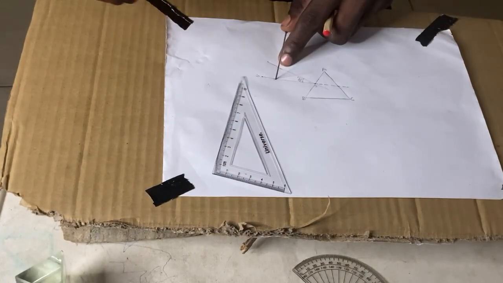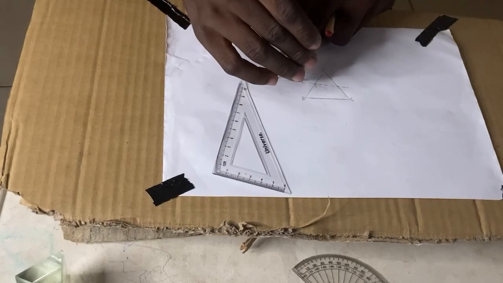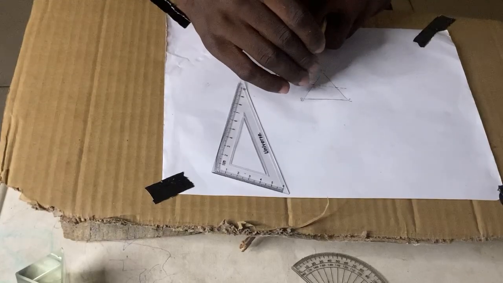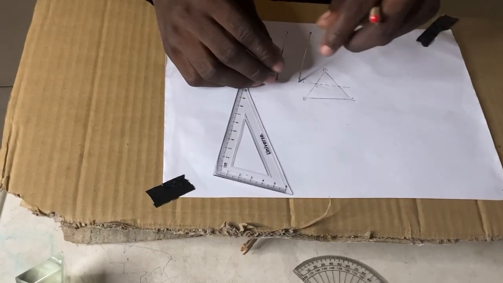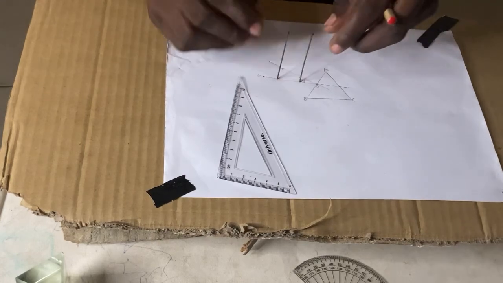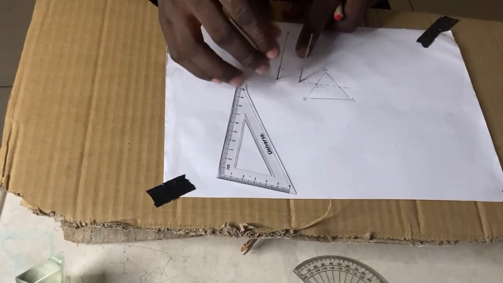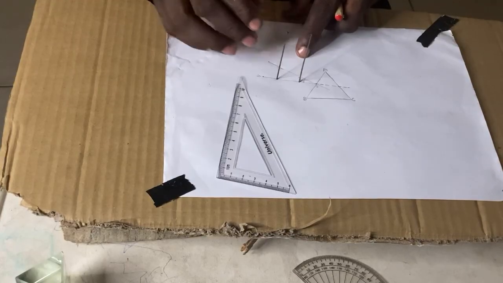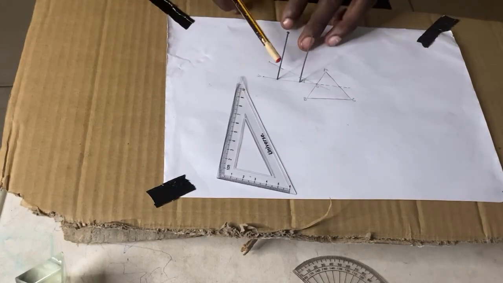Make sure that these pins are vertically erect, because that's one of your precautions. So that's that. Then this is R1 and then R2.